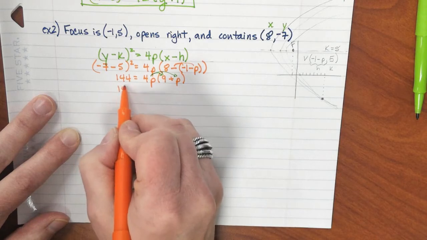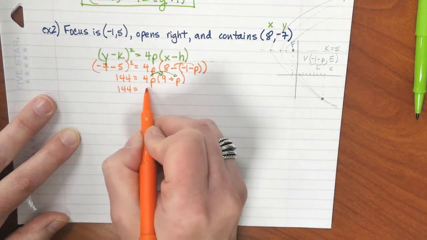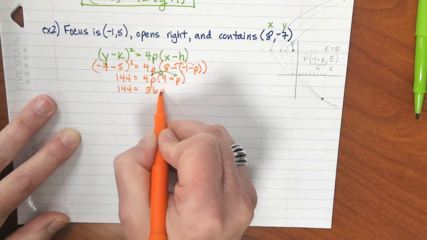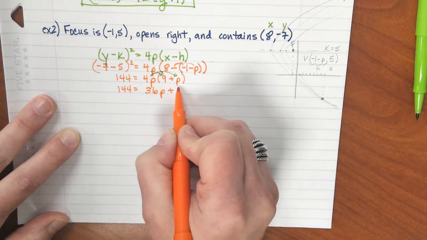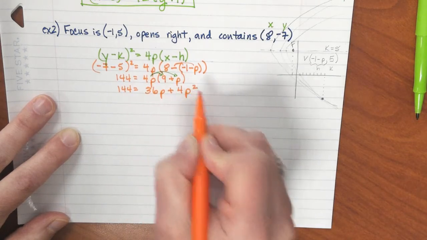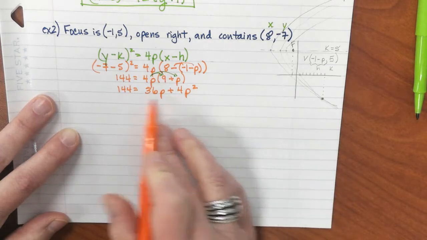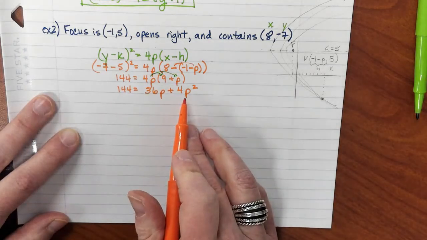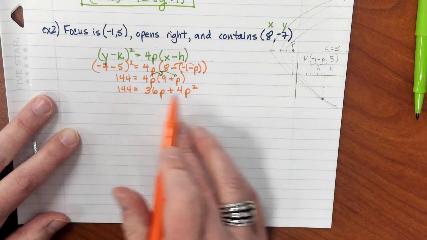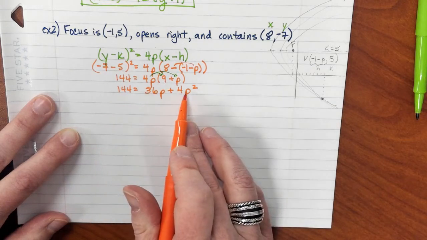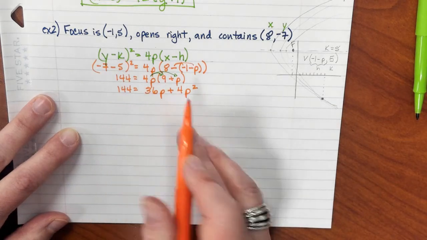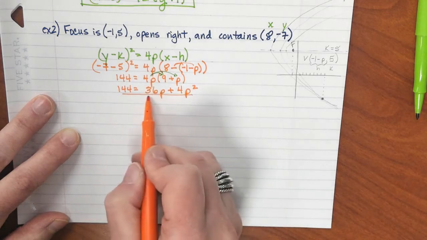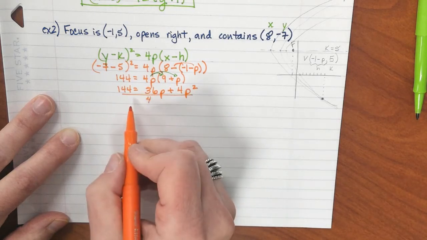All right, I still have the 144, but now I'm going to have 36p plus 4p squared. I've got some big numbers here. I also recognize that everything can be divided by 4. So I think I'm going to do that right now. I'm going to divide everything by 4, and I'm going to set this equal to 0.